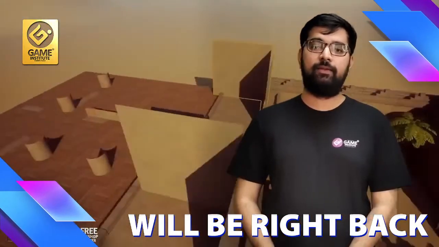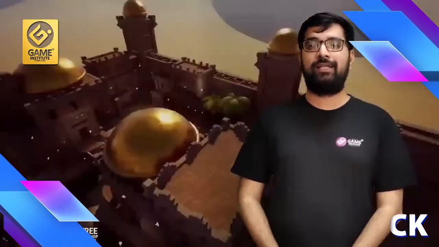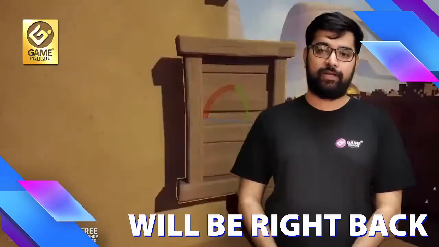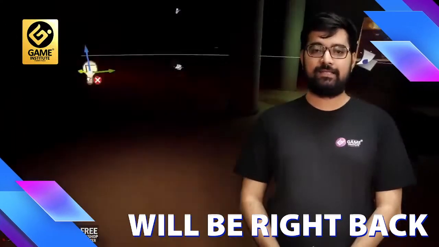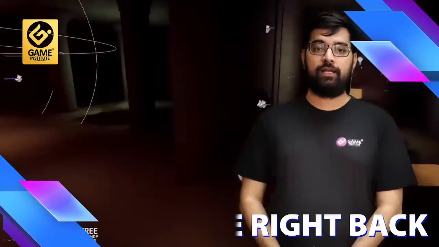Now other than that designing, the theme would be stated as dusty abandoned colony. We have also created a dusty ground with the help of exponential height fog, which is available in the Unreal Engine, and pasted light assets everywhere with proper tint to make the environment look fantastic.